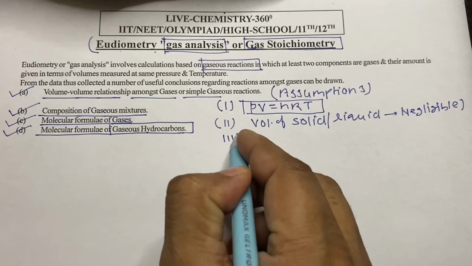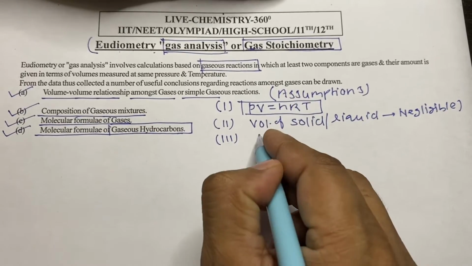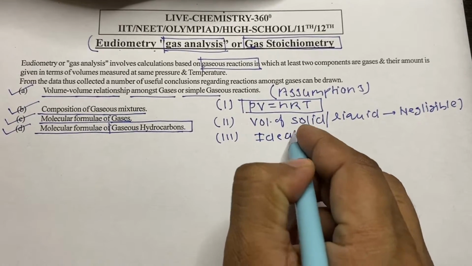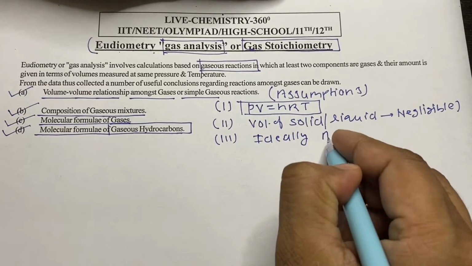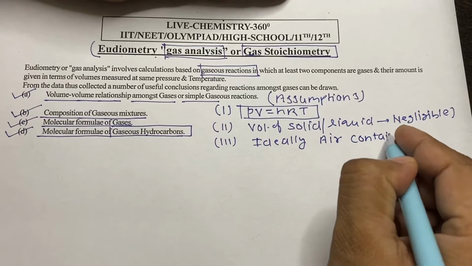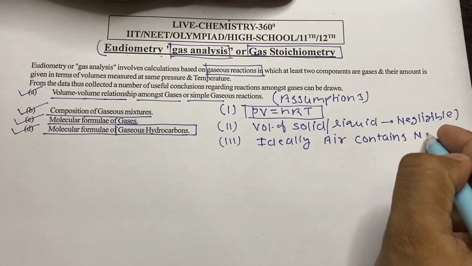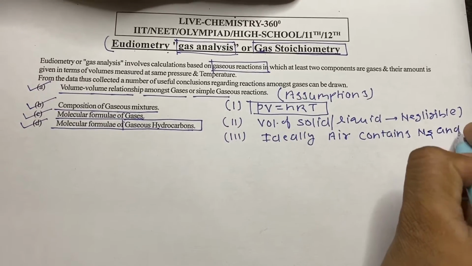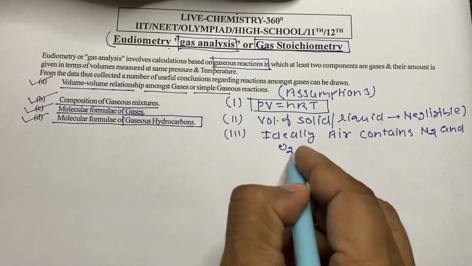And the third one is, ideally we will consider air contains nitrogen and oxygen only.